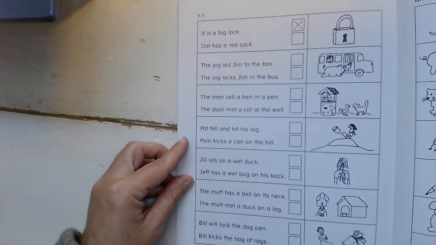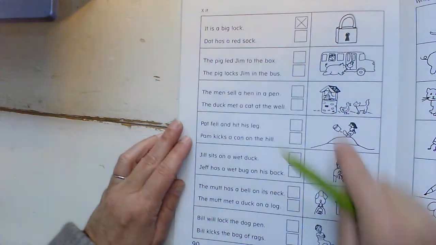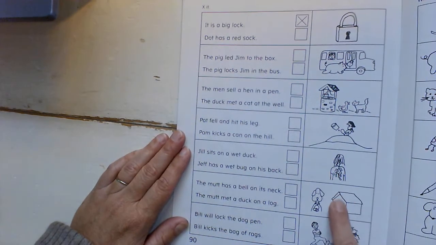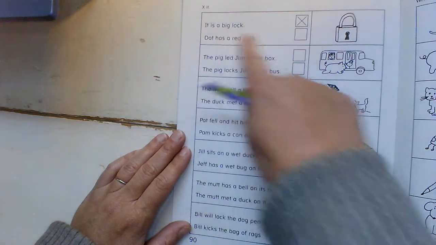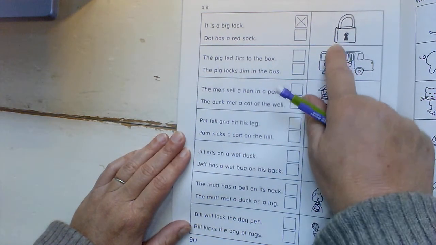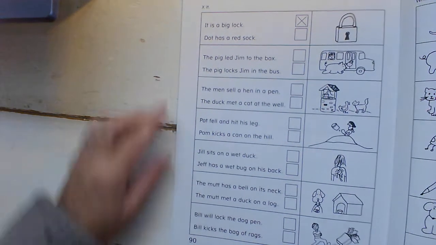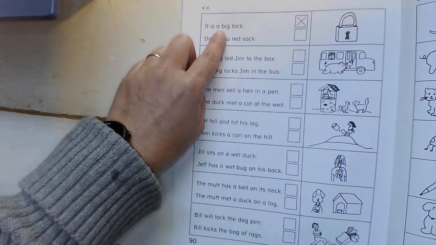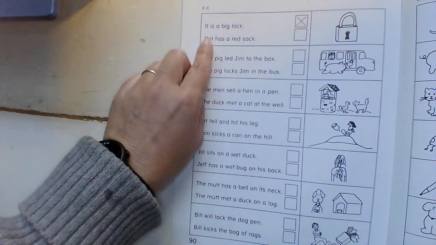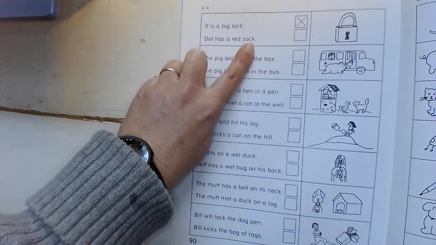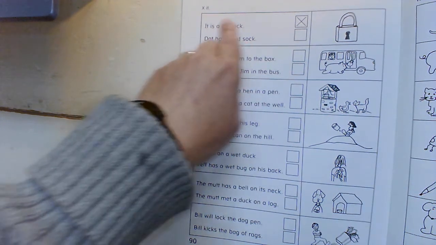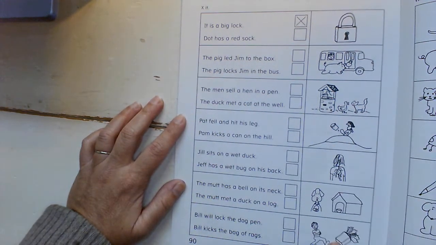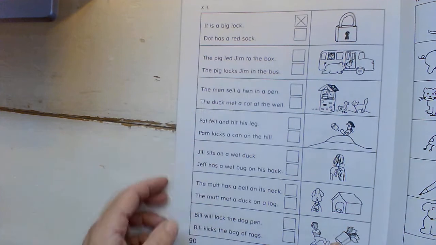Then we're working on this page, and it says exit. So you're going to put an X in one of the boxes that describes this picture. So let's look at this one. I see a picture of a lock, right? And it says here, it is a big lock. Dot has a red sock. So they put an X by it is a big lock. Okay, you're going to do that for each of these. Read the sentence and then X the one that matches the picture.